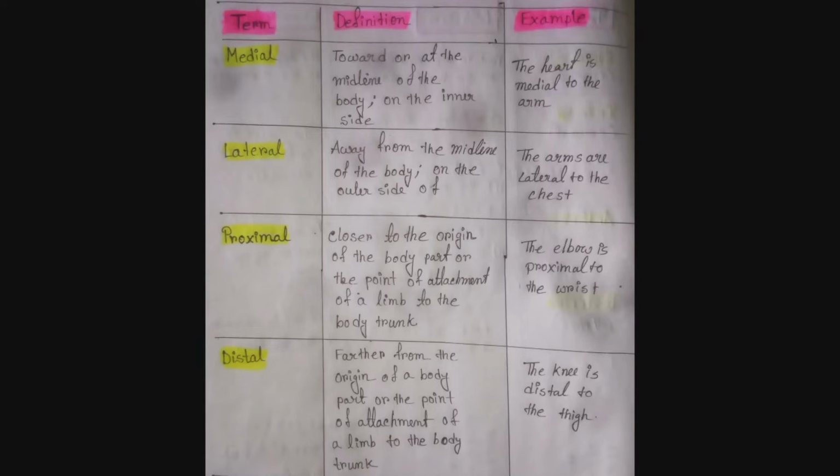Proximal. Definition is closer to the origin of the body part or the point of attachment of a limb to the body trunk. As an example, the elbow is proximal to the wrist. Distal, further from the origin of a body part or the point of attachment of a limb to the body trunk. As an example, the knee is distal to the thigh.